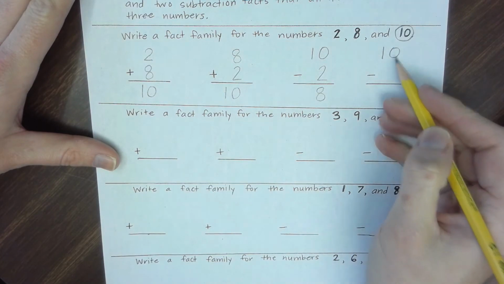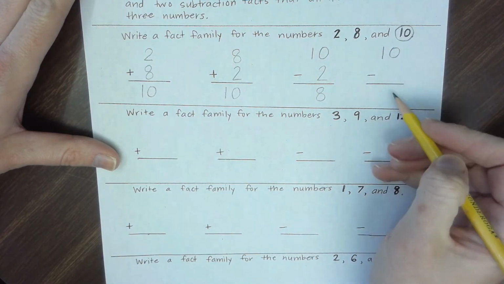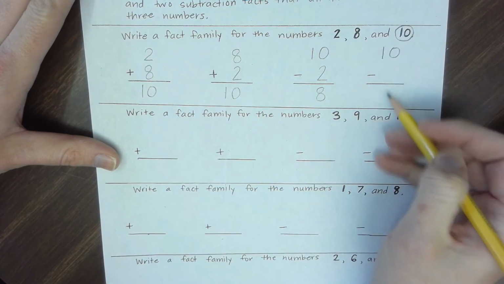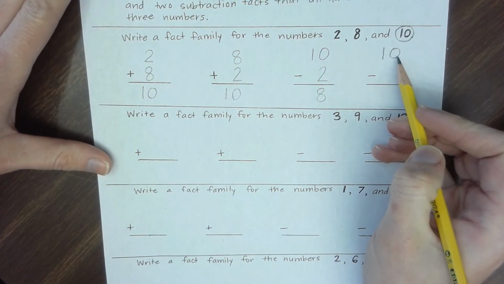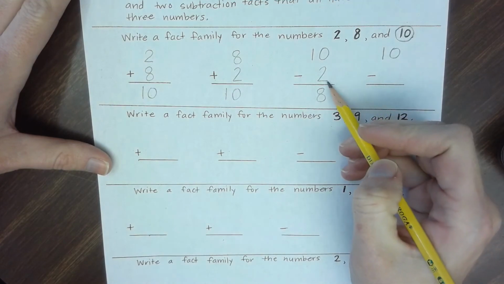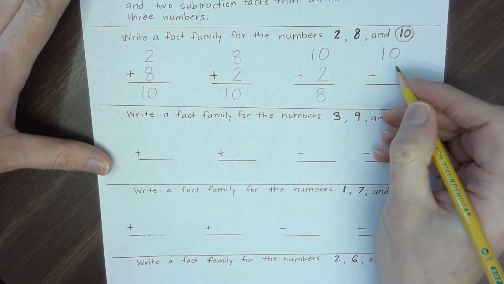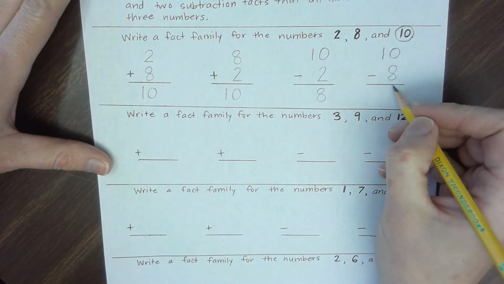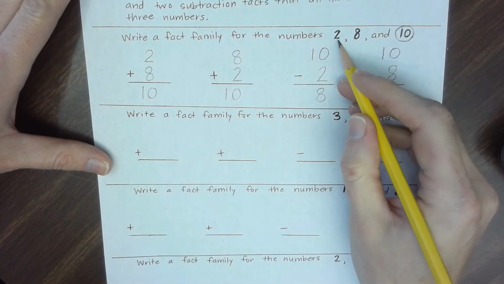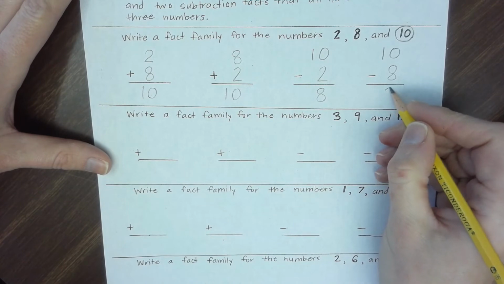And now, we can't do 10 minus 2 equals 8 again. We can't have the same exact problem. We have to flip it around. So if Bob has 10 marbles to start with, instead of taking away 2, I'm going to take away 8. And now if I take away 8 from 10, I'm going to have 2 left.